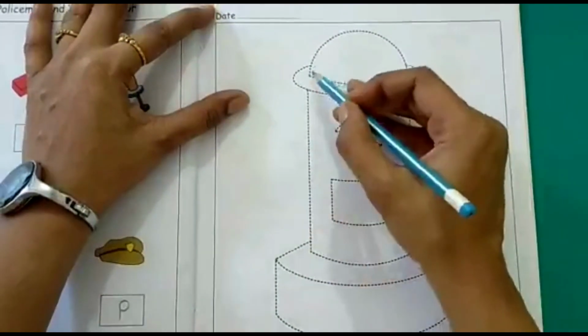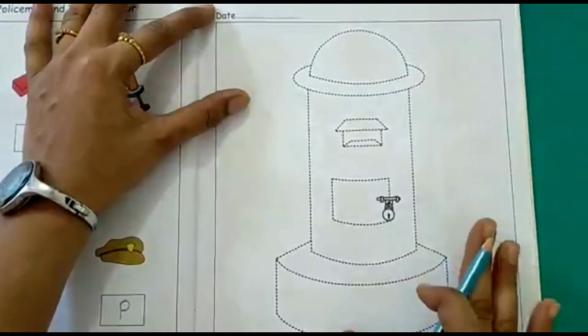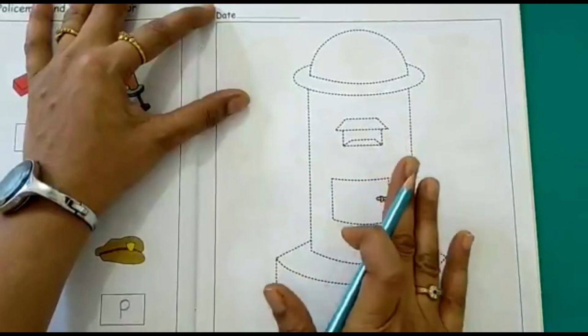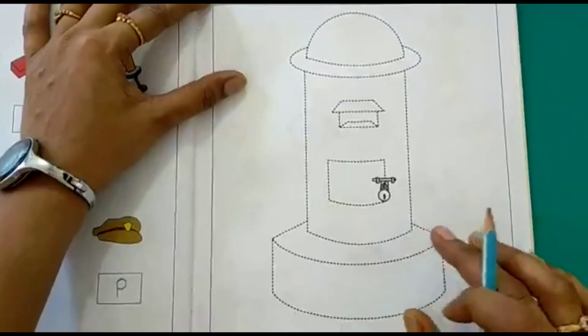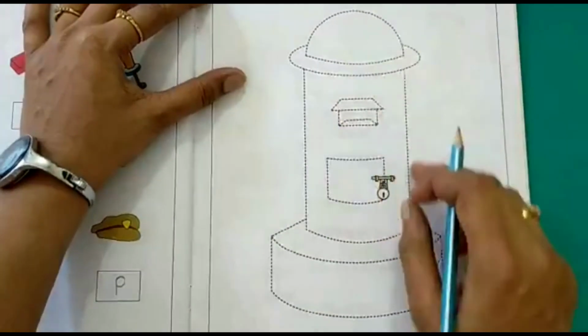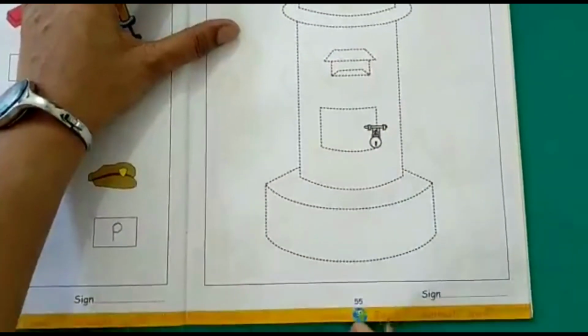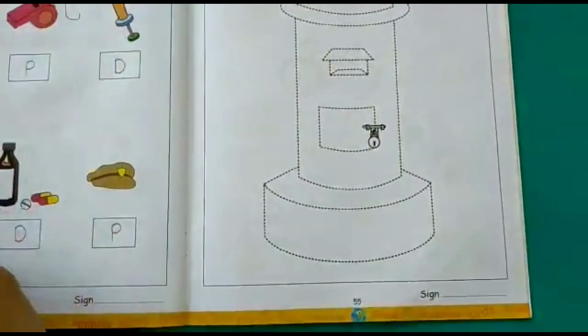So you have to join the lines and then color this letter box. What color is the letter box of? It is red in color. So first you have to join the dots and then color it nicely. This is your activity on page number 55.